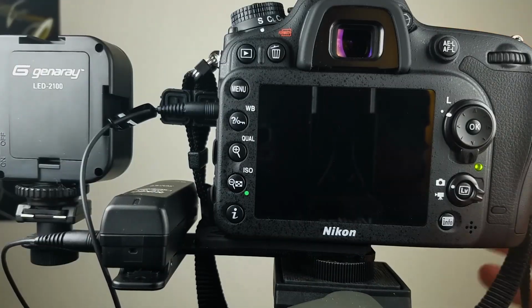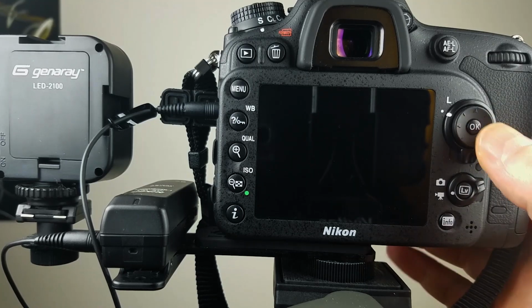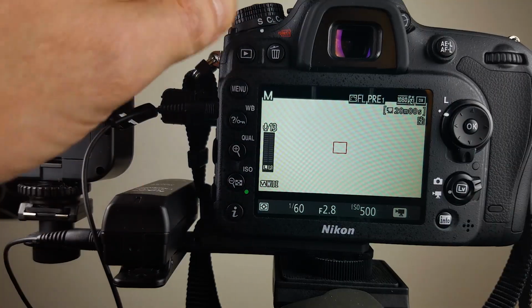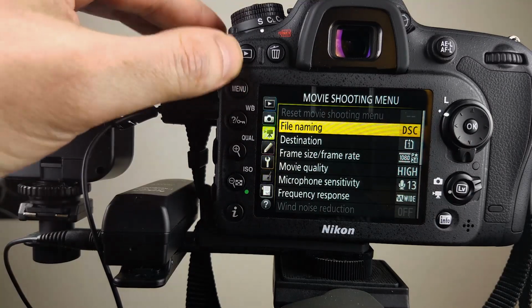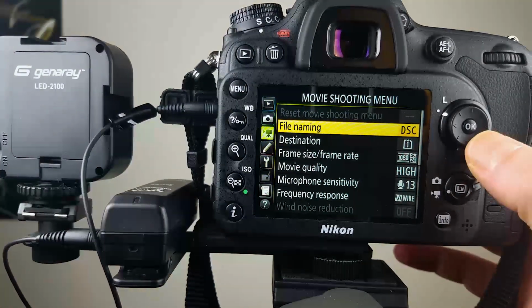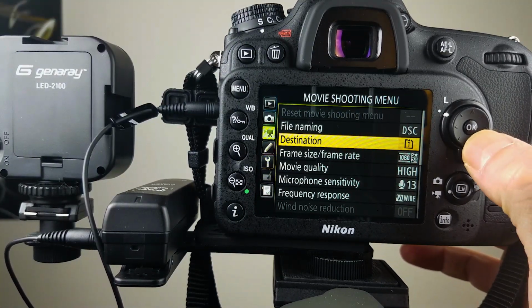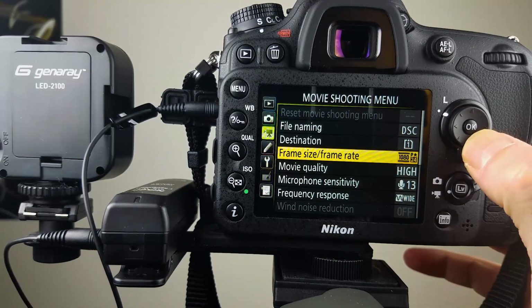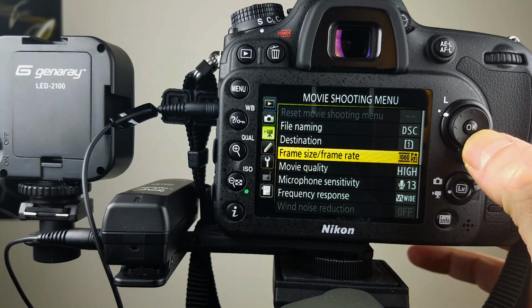Turn on the camera, select video mode, and press live view. Then press the menu button and select the movie shooting menu. From there, these are the options for shooting movies. This camera supports 2 SD cards. I shoot all my videos at 1080p and 24 frames per second.